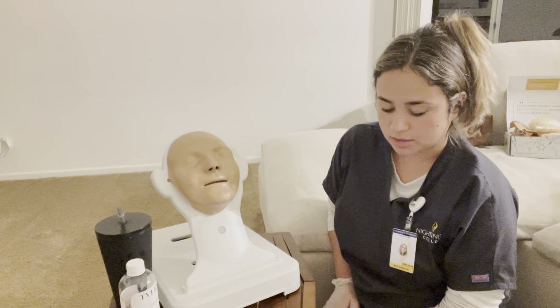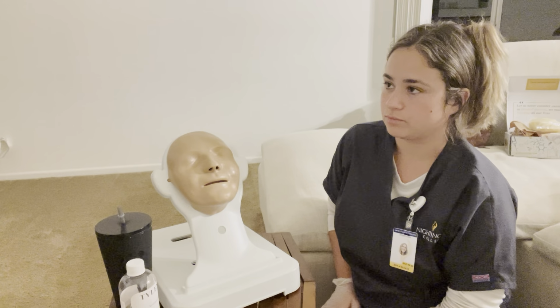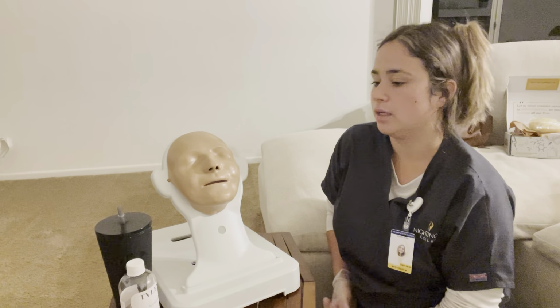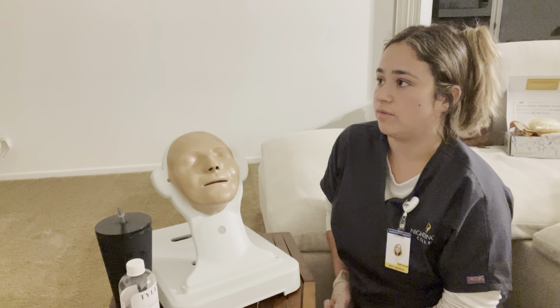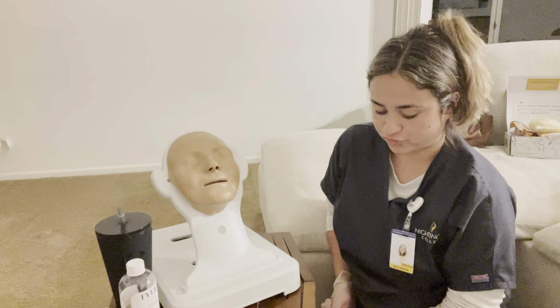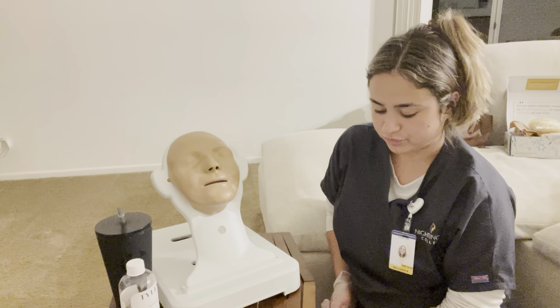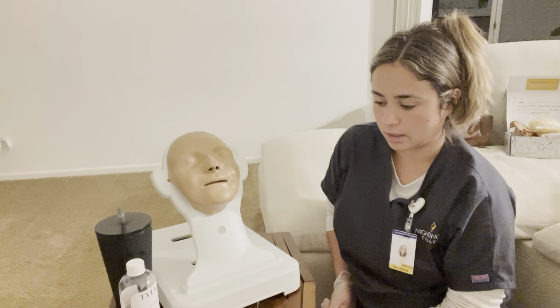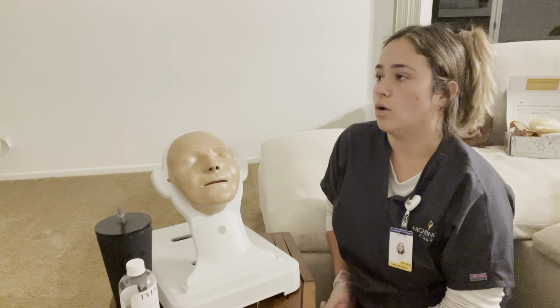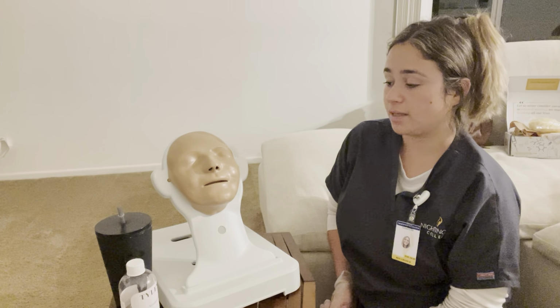So side effects for this could be increased urine, increased thirst, dry mouth. Adverse side effects would be muscle cramping or dizziness, okay?